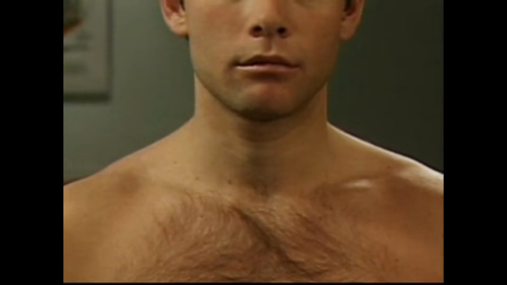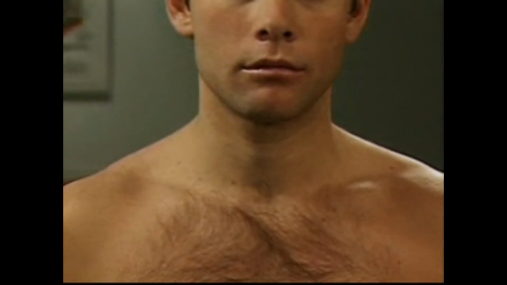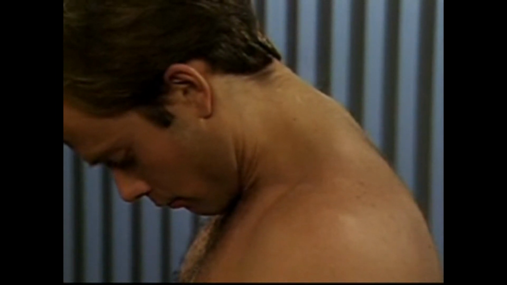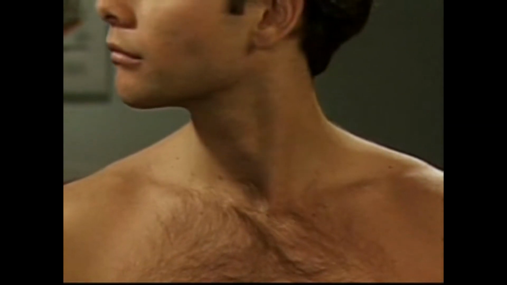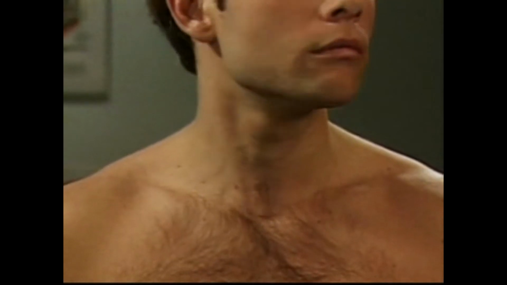Now, test range of motion of the neck. To test flexion, have the patient touch his chin to his chest. Now your chin to your right shoulder. To check rotation, have him turn his chin toward his right shoulder, and then his left shoulder.